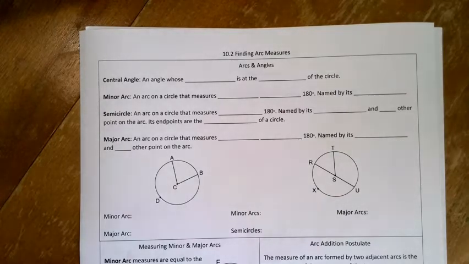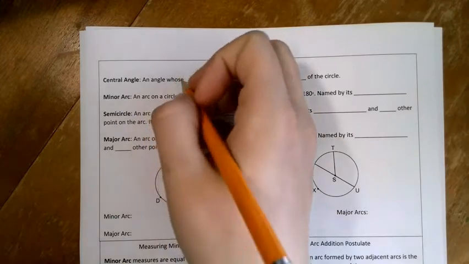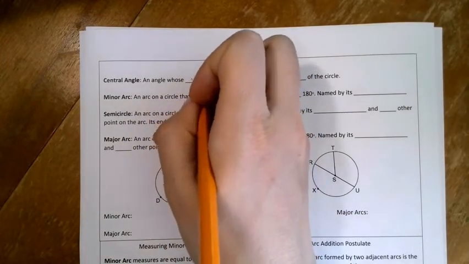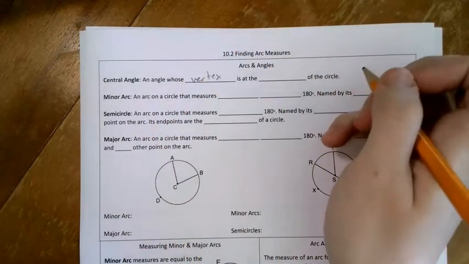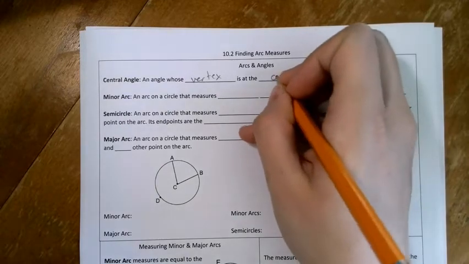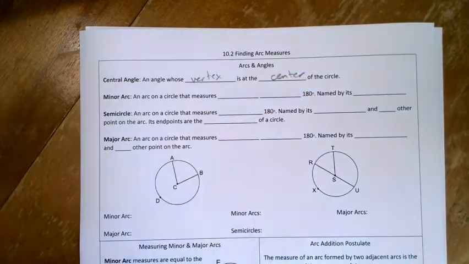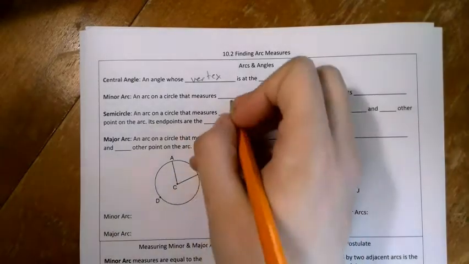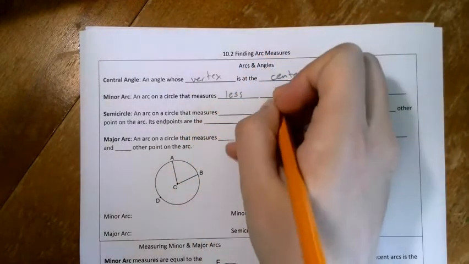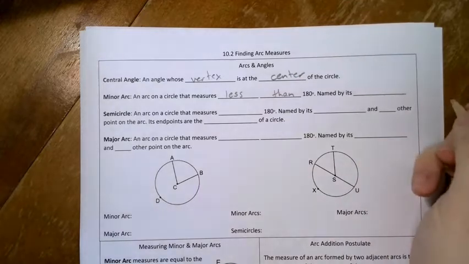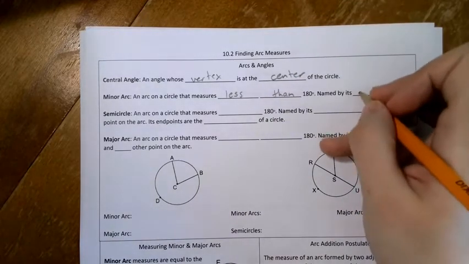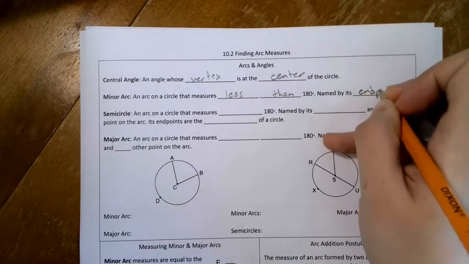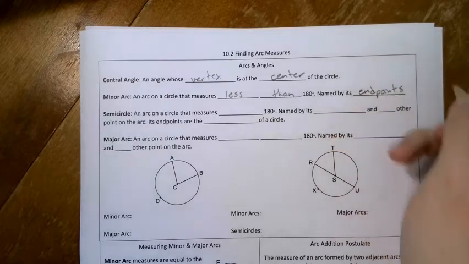So first of all, a central angle. A central angle is an angle whose vertex is at the center of the circle. I know, shocker there. Central angle, center of the circle. A minor arc is an arc on a circle that measures less than 180. It's named by its endpoints.